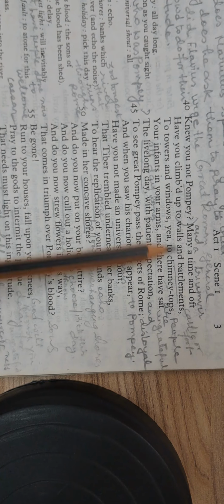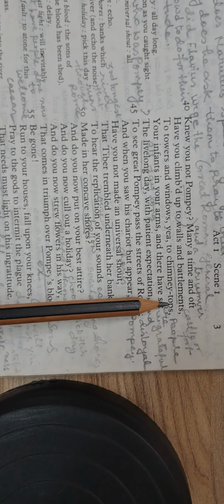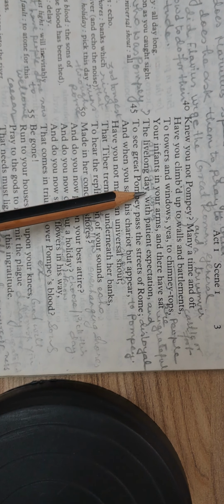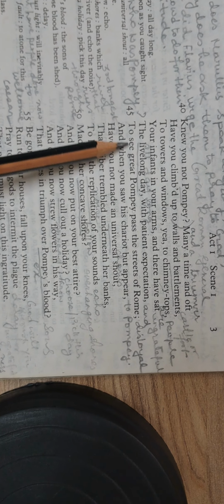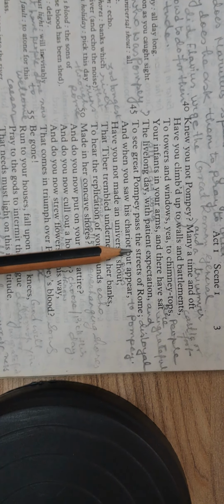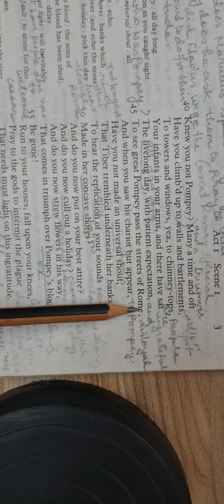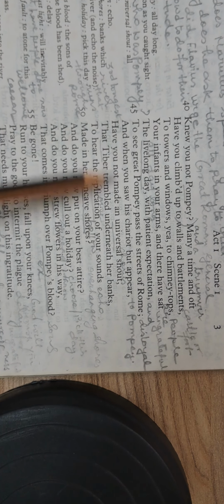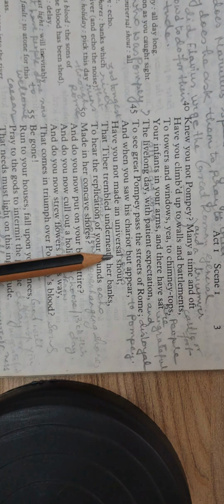they have often climbed up to the walls, to the fort walls, to the towers, to the windows, to the chimney tops, with the babies in their arms, and have sat and waited all the day, throughout the day, with the expectation just to see Pompey, that when he will pass in the victory procession, in his chariot through the streets of Rome. "And when you saw his chariot but appear, have you not made a universal shout?" Universal shout, that means together.